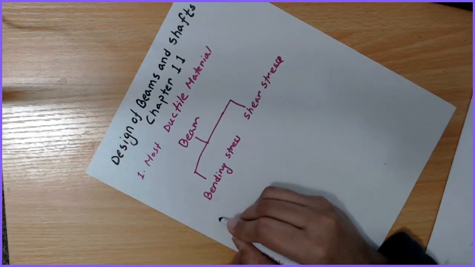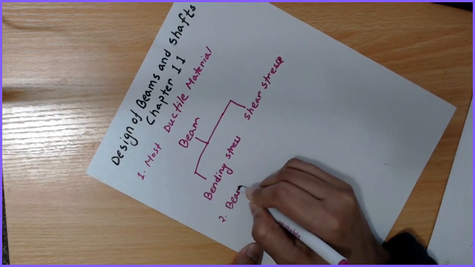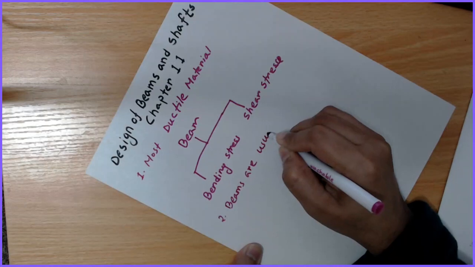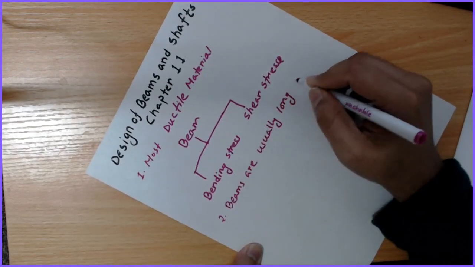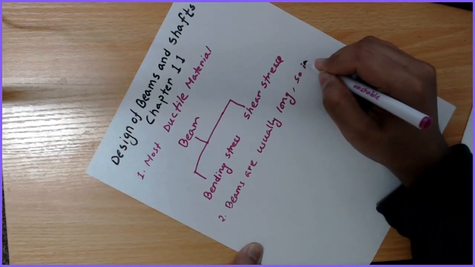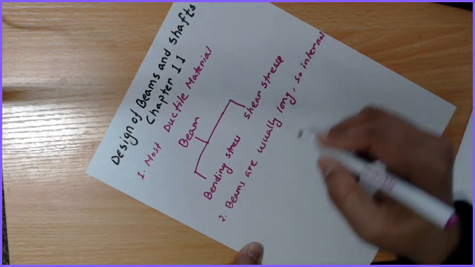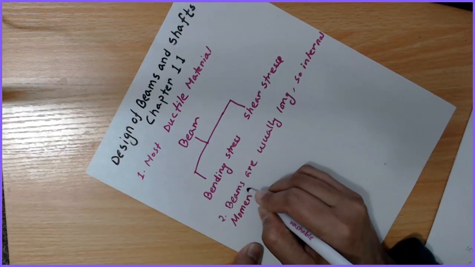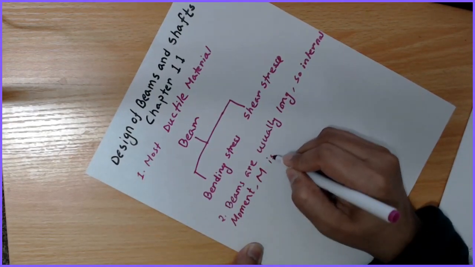And the beams are usually long, so the internal moment M is large.